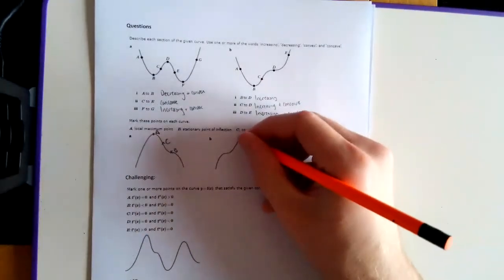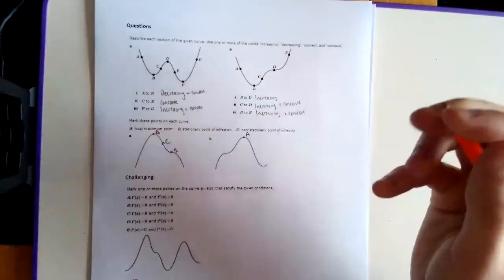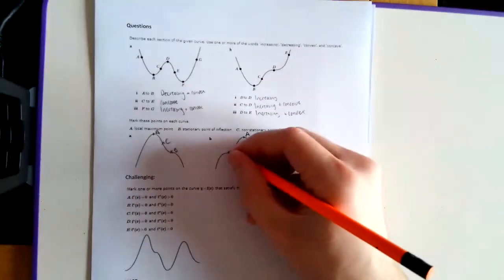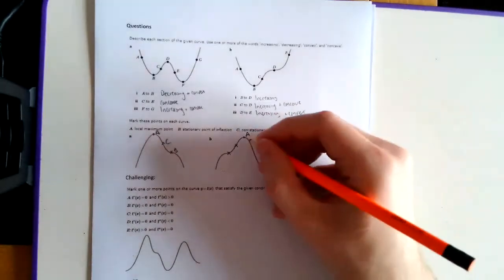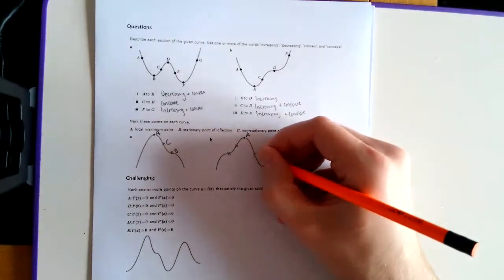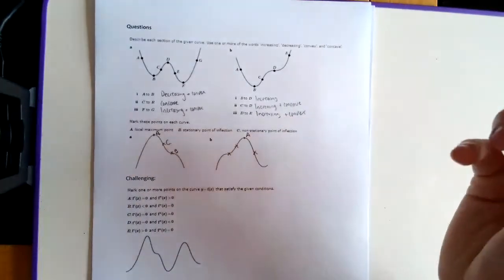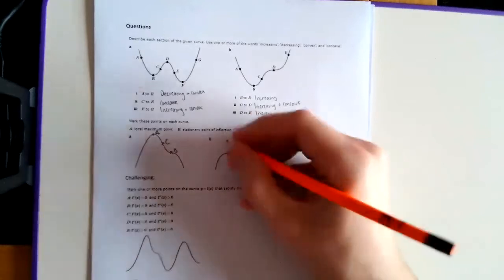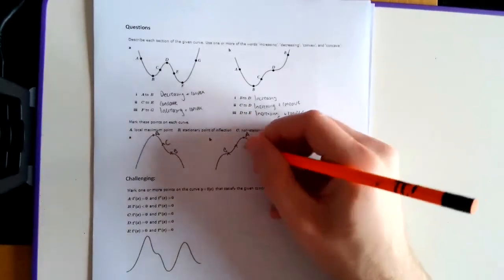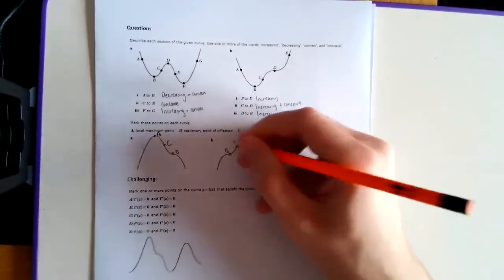Maximum, well, that's a maximum point there. Let's look for the stationary point. Well, that looks like there's one there. It looks like there's one there. And it looks like there's one, maybe it's there. So this point of inflection is stationary. So that can be B. And on these two, look, the gradient's not 0. So either of these could be C.